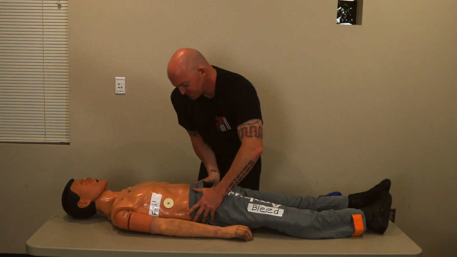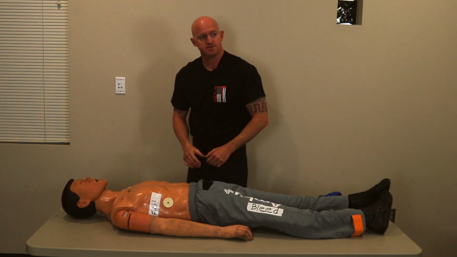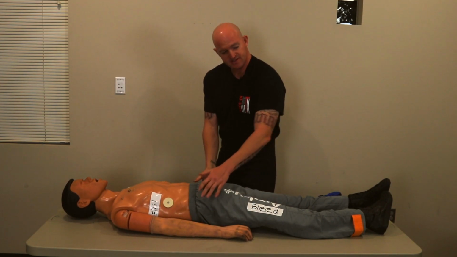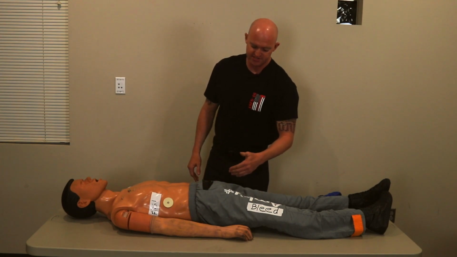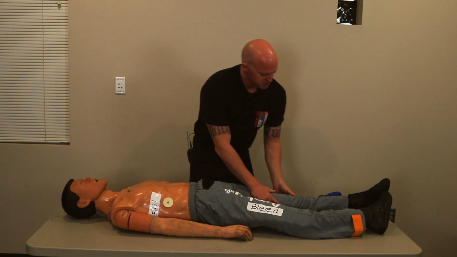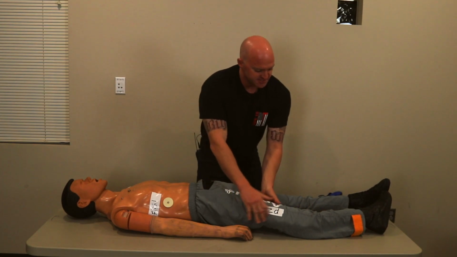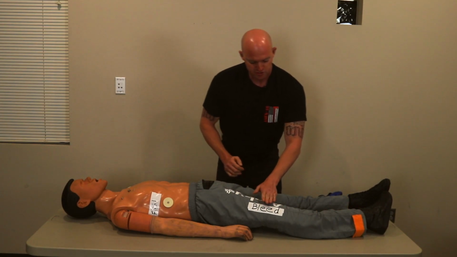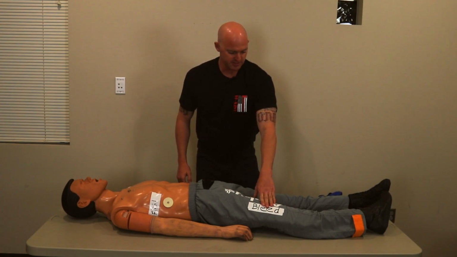I'm going to go to the pelvis. Do I have any DCAP-BTLS? Scrapes on the hips. Okay, but it's stable. Yes. Okay, I'm going to look at the genitalia for any DCAP-BTLS. Is it intact? Yes. I'm going to go to each extremity, checking for DCAP-BTLS. I'm just going to make sure that I'm still managing this bleed appropriately. Anything new? Nothing.